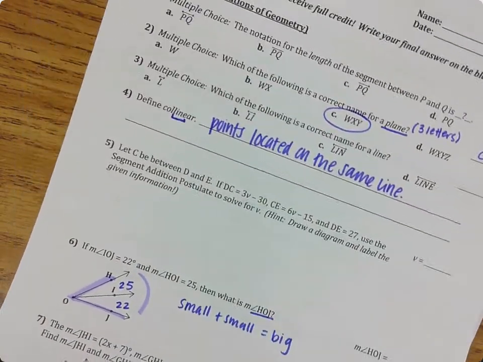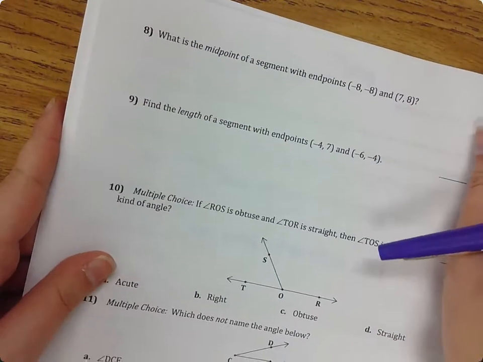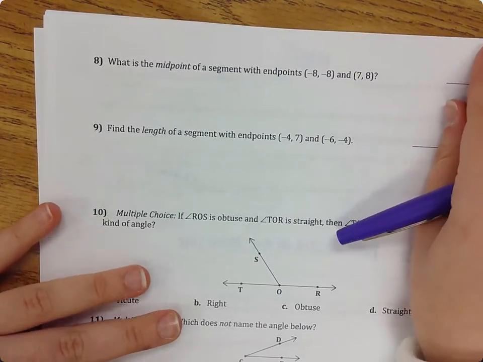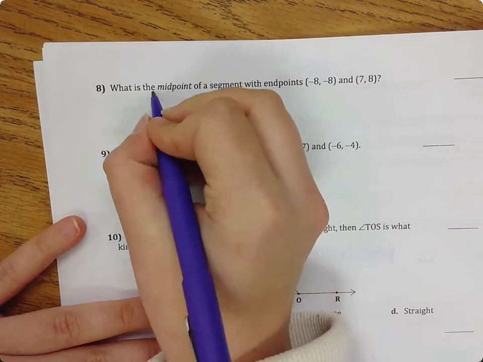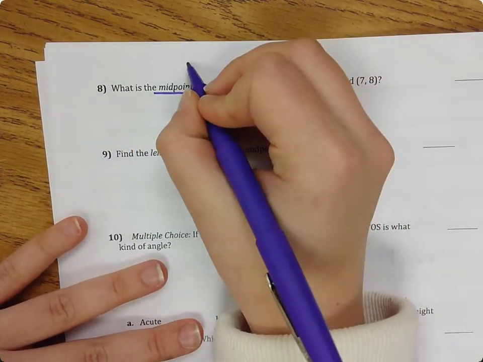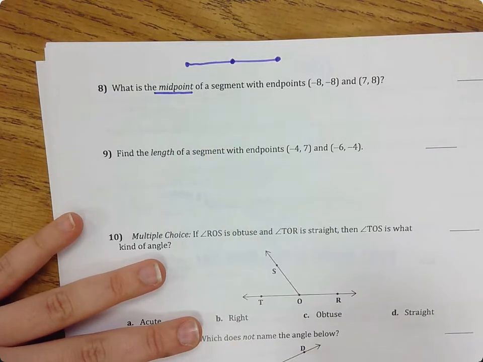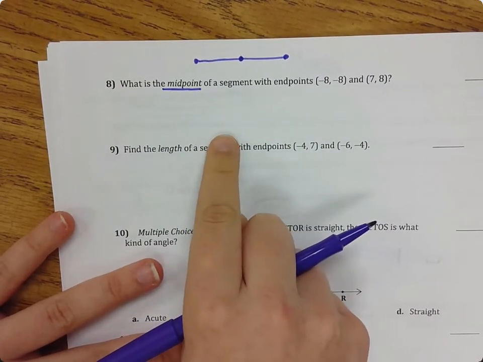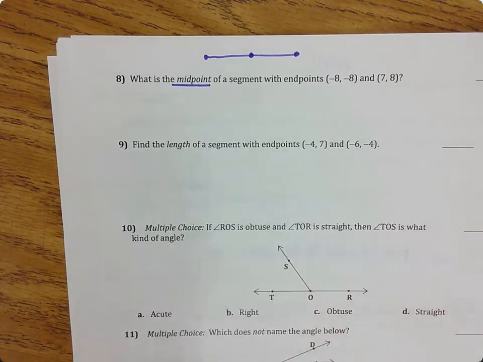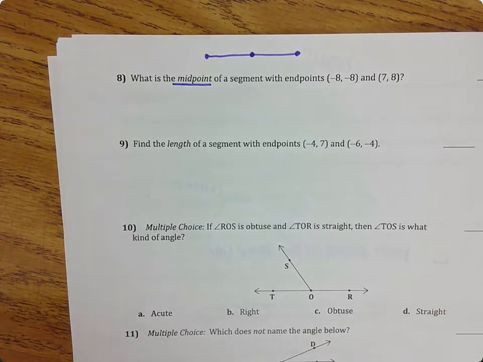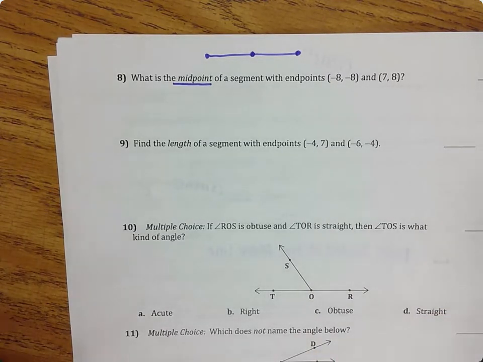We're going to flip over to our next page, and we are at number 8. This is asking me to find the midpoint of a segment. So imagine we had a line with 2 endpoints. We want to find that point right in the middle. This is actually a formula that we will be given on the exam, so we don't have to worry about memorizing it, but we just need to know how to apply it.